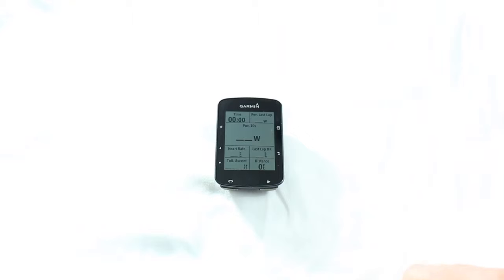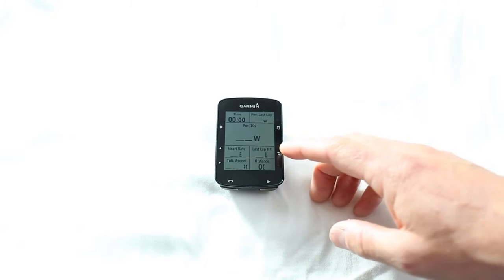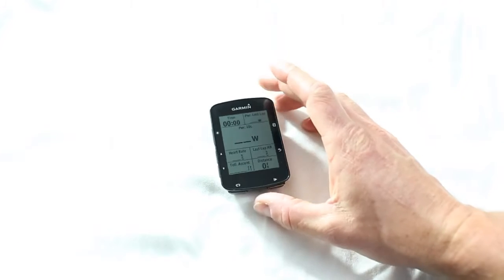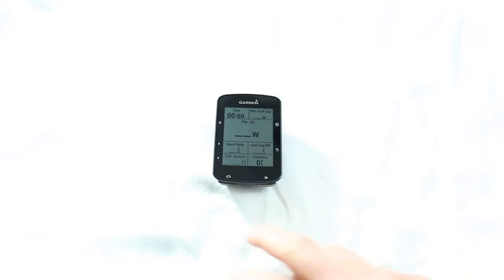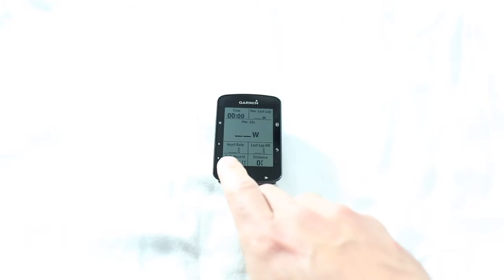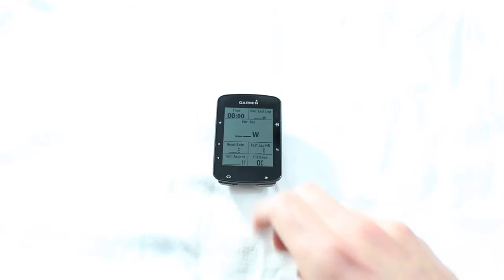Later in long races, whether they're bike races or triathlons, sometimes this number can slide up as it gets hotter or that you've missed nutrition. So it's a good indicator of something not quite right. And I've got total ascent because, well, I like to go up and down a lot. So I like seeing how much I've climbed, and then distance.